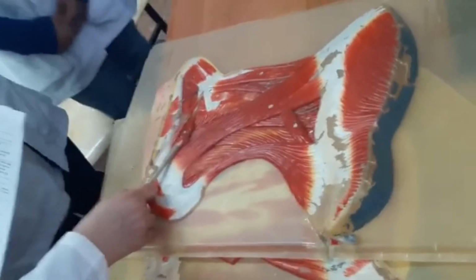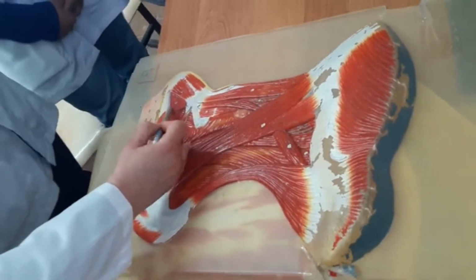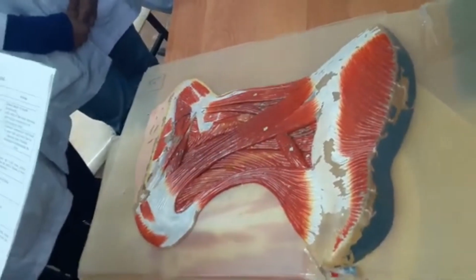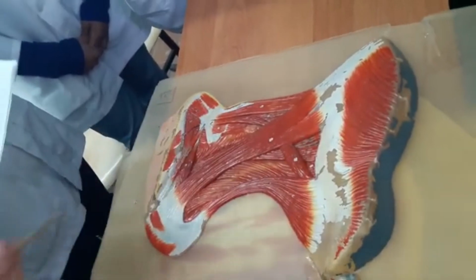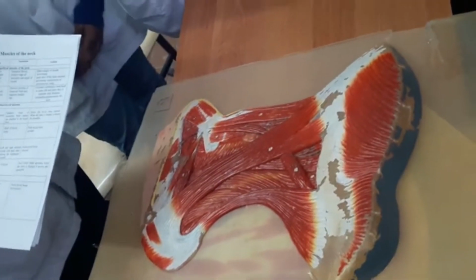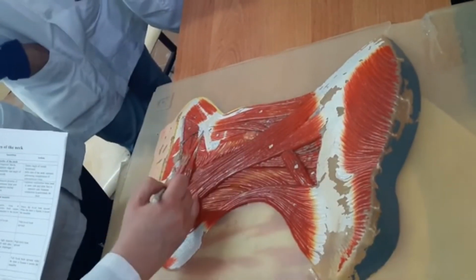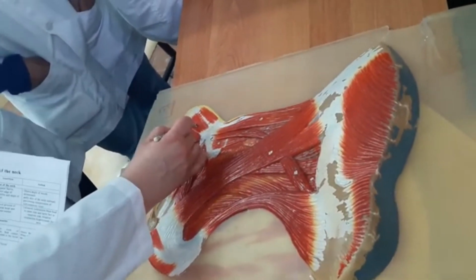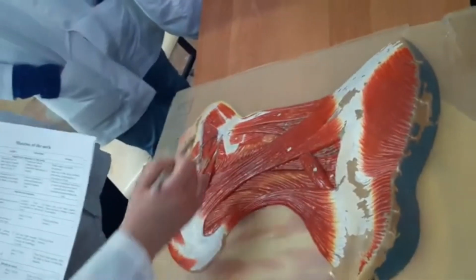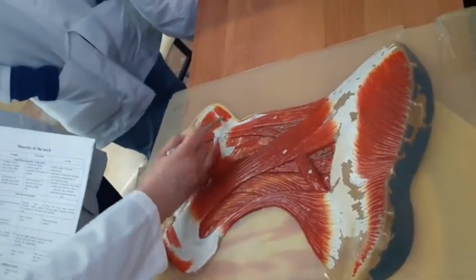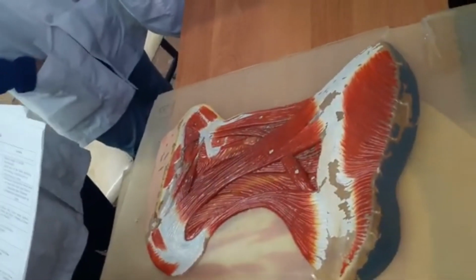This is musculus stylohyoideus from the styloid process of the temporal bone. Then, what's this? Mylohyoideus from the base of our mandible. And this is geniohyoideus, 4 muscles in the suprahyoid group. Digastricus, venter anterior and posterior, stylohyoid, mylohyoid, and geniohyoid.